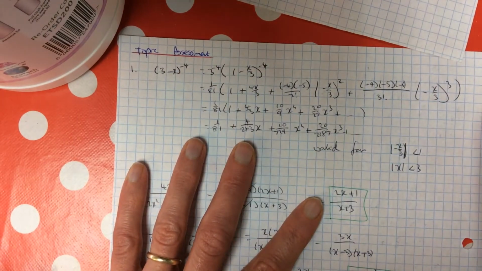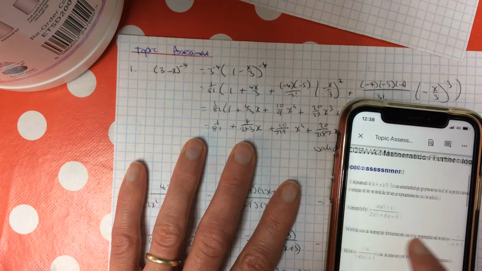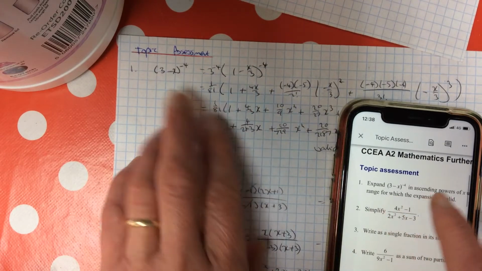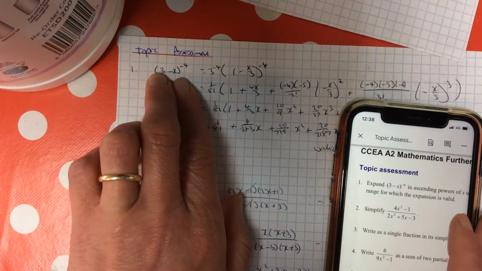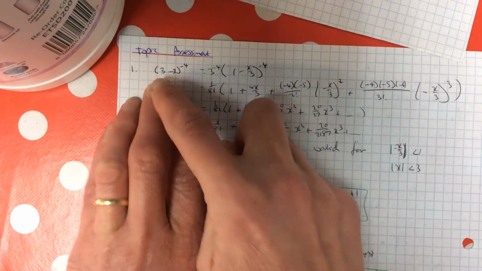Okay, I'm going to talk you through the topic assessment. Here's a very important piece of work we're going to be doing. The first one is expanding this up using your 1 plus x to the n formula. So make sure it starts off with a 1.